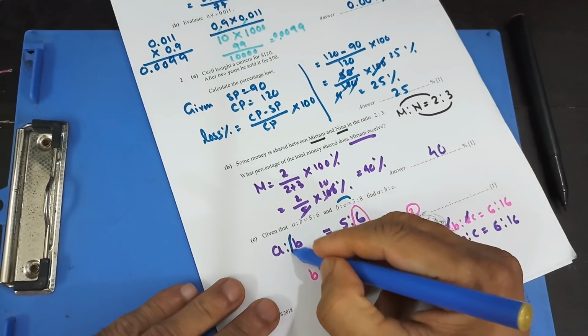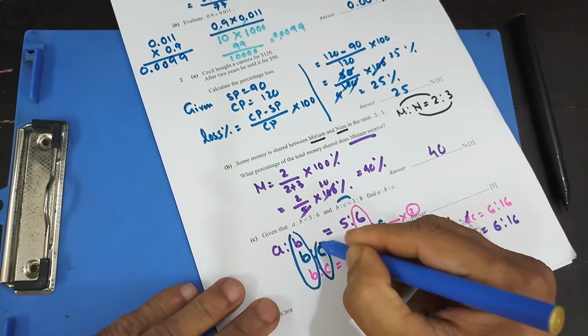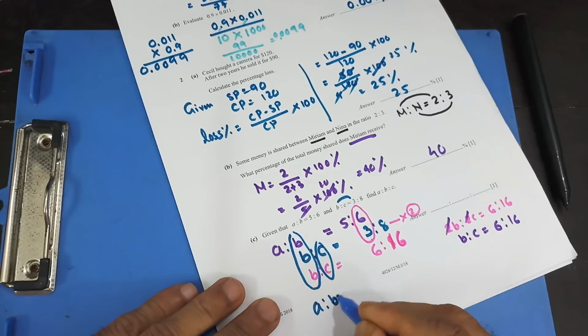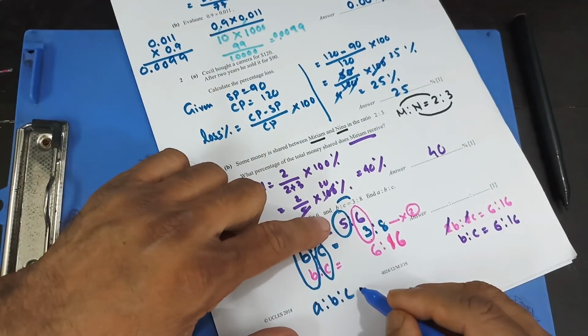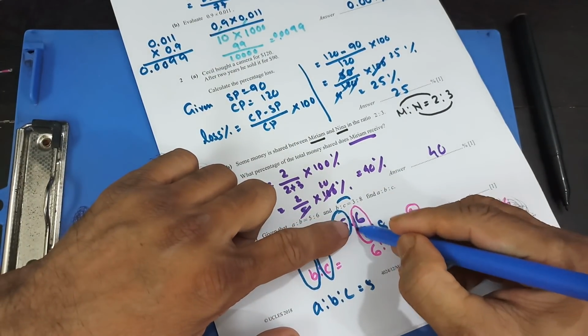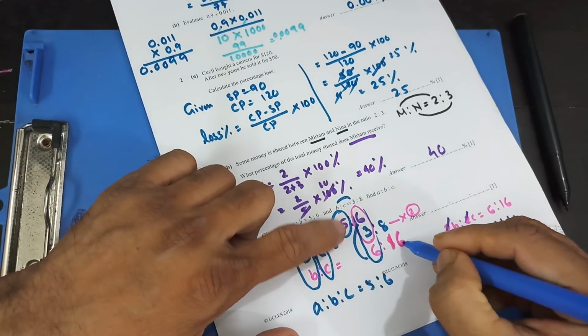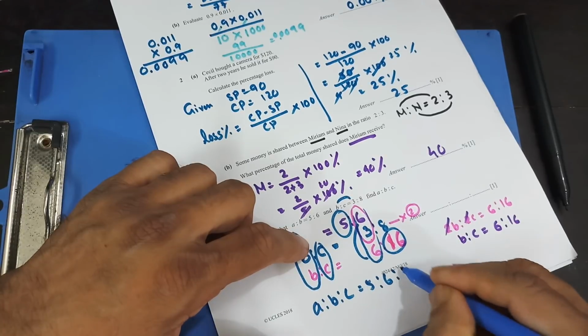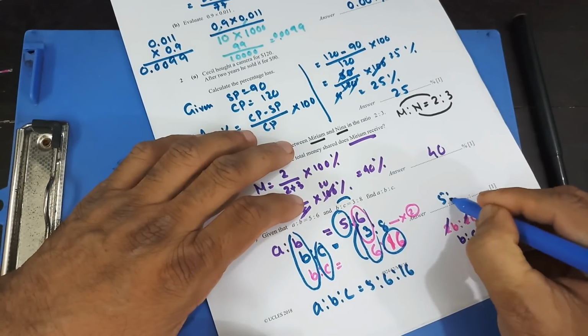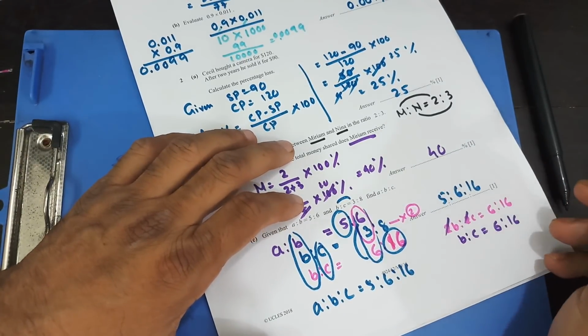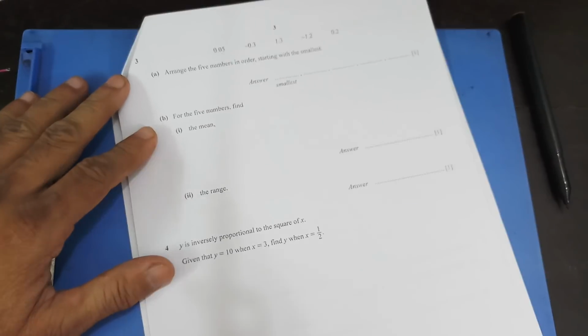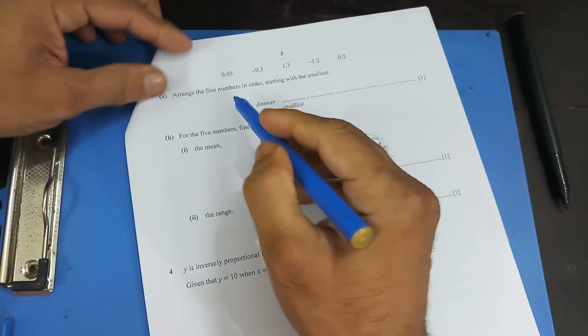Now, see that this B is common here, C is common, so I can write down A is to B is to C. And over here is 5. And this one is 6, see? This is 6, 6, 6. So that's 6. And this is going to be 16, the last part, 16. So it's going to be 5 is to 6 is to 16. Okay, so that's done. Now, question number 3.